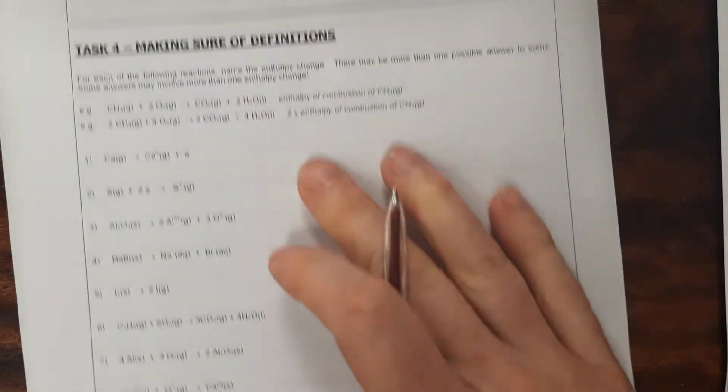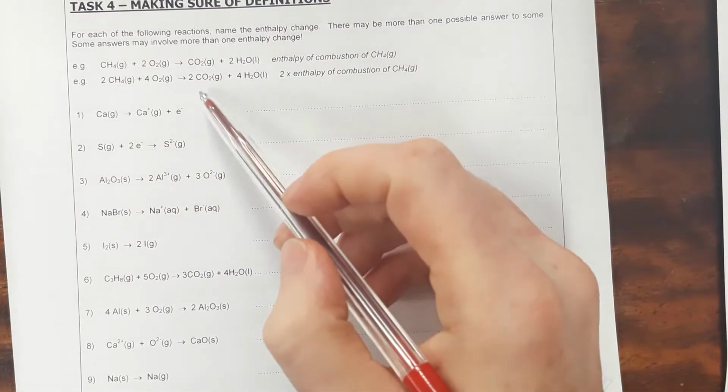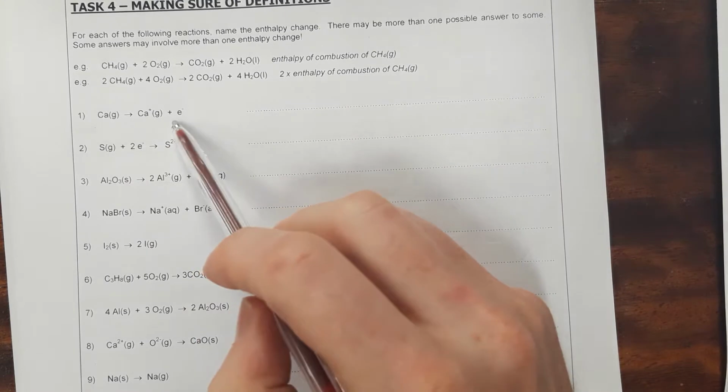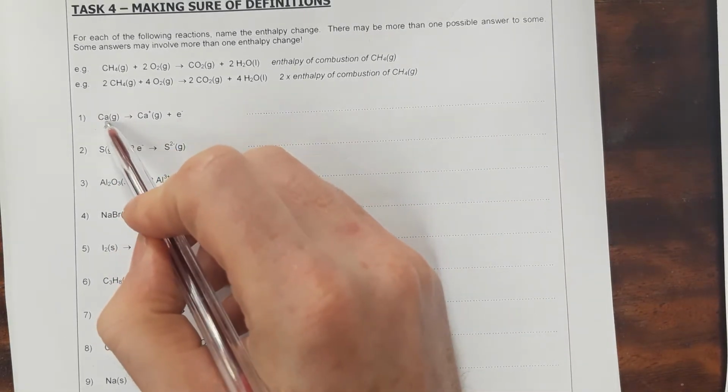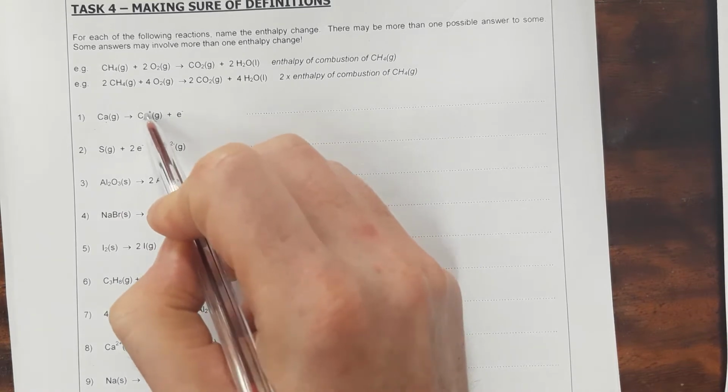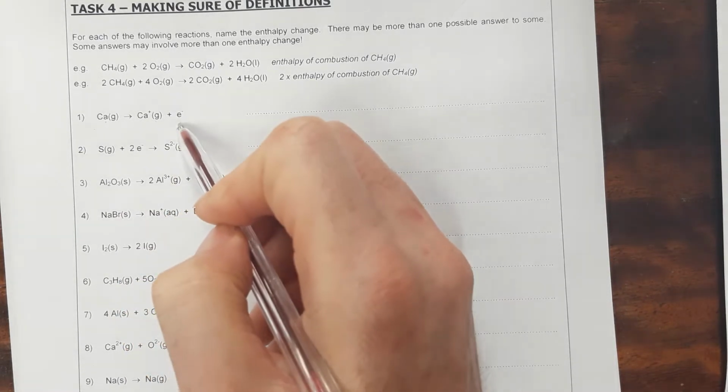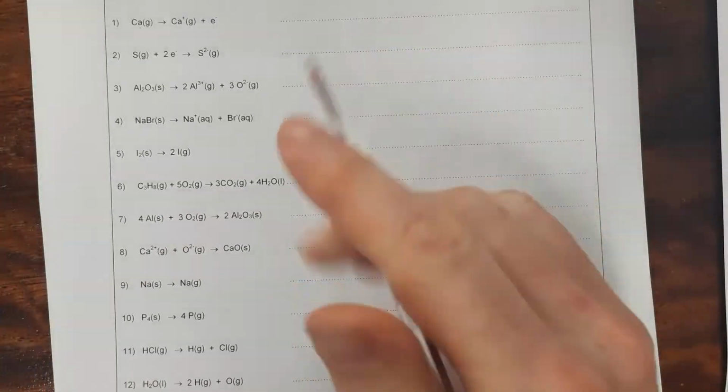Right, task 4, just to give you a little introduction to this. This is where you're given the equation and you're asked to say what it is. Well, this is 1 mole of gaseous atoms forming 1 mole of gaseous 1 plus ions plus an electron. Oh, that looks like A. All right, so you should be able to do this.